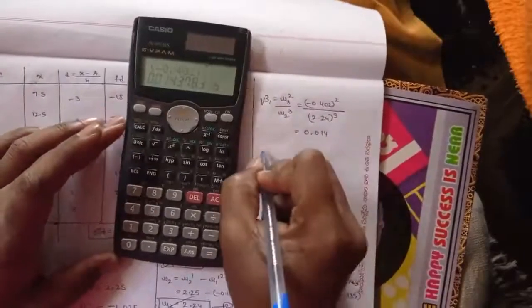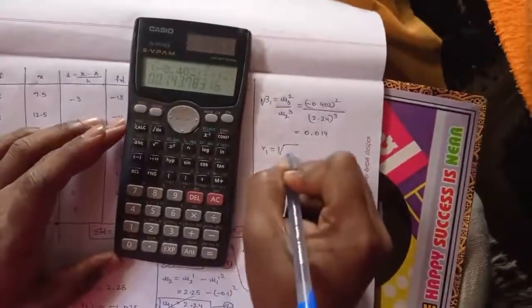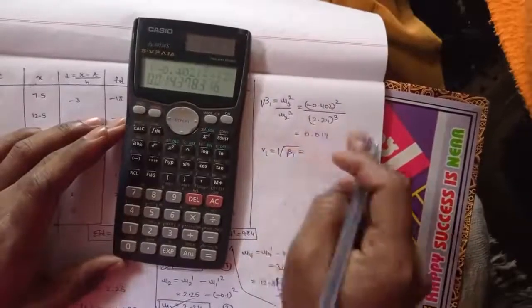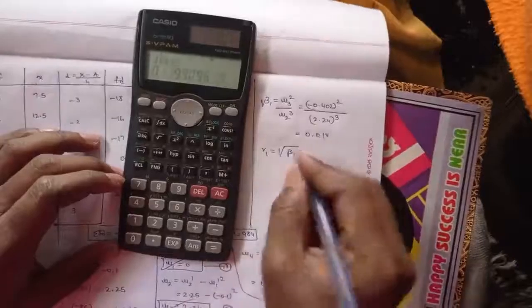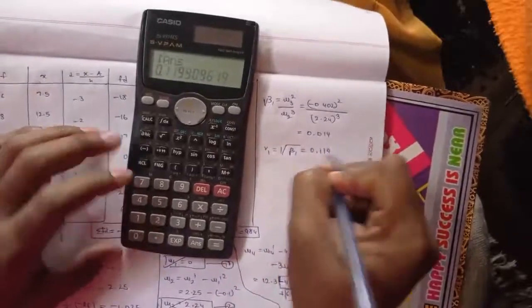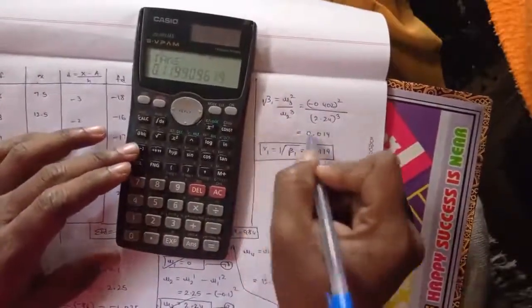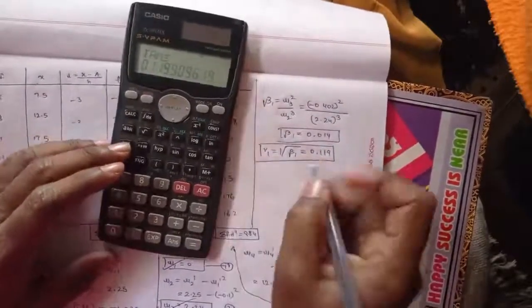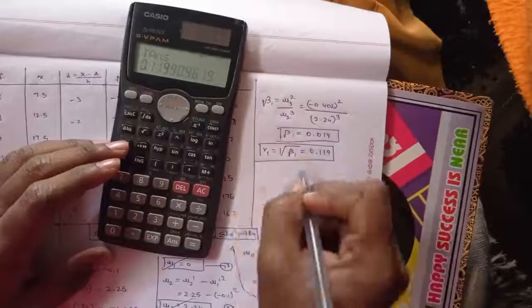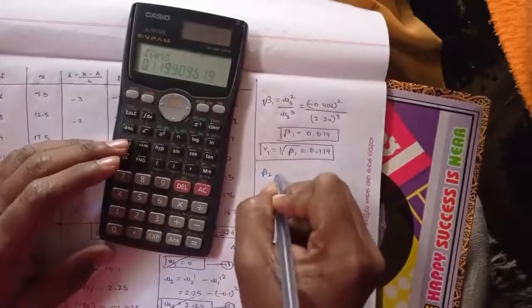So let us find gamma 1. Gamma 1 is nothing but the root of beta 1. So the root of the answer is equal to 0.119. So gamma 1 is equal to 0.119, beta 1 is 0.014. Now calculate beta 2.